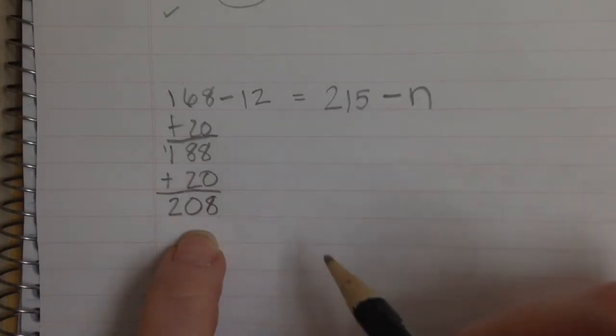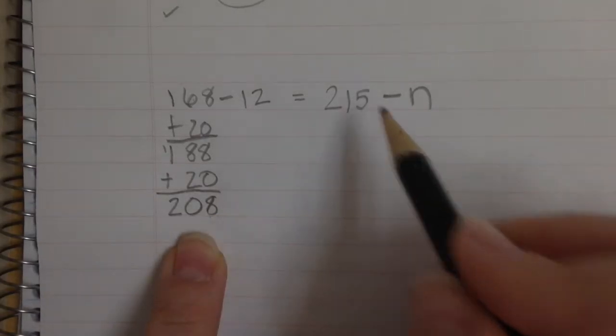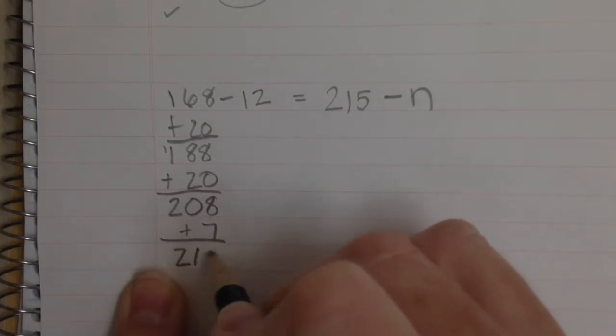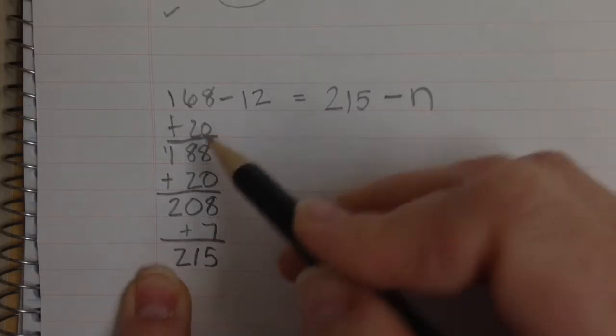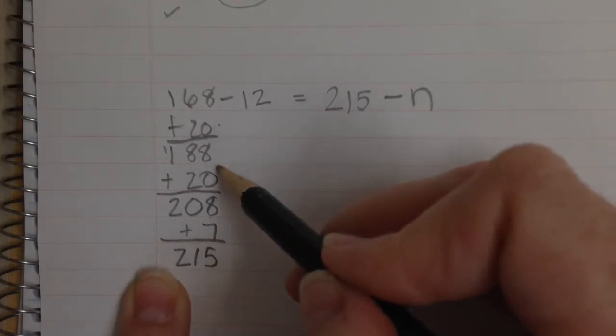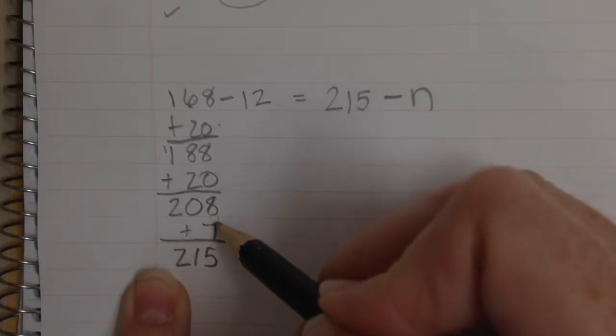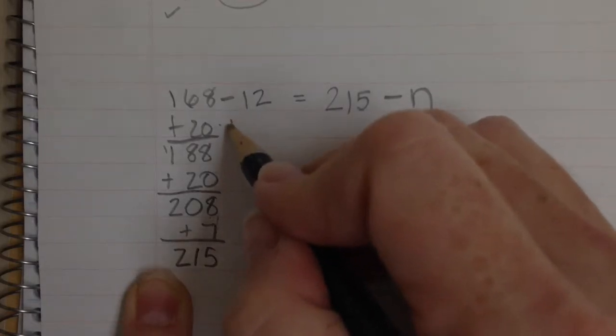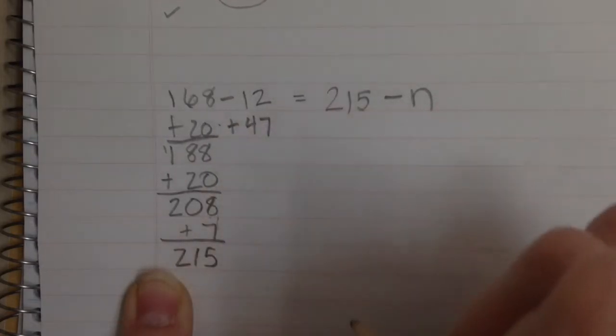Well, 8 and 15, we need 7 more to make 15. So in total, I added 20, 40, 7. So I'm going to add 47 to that number.